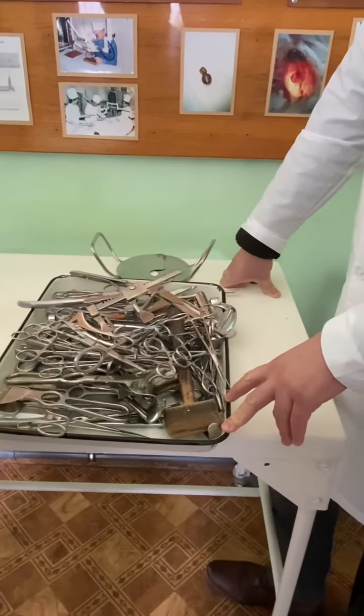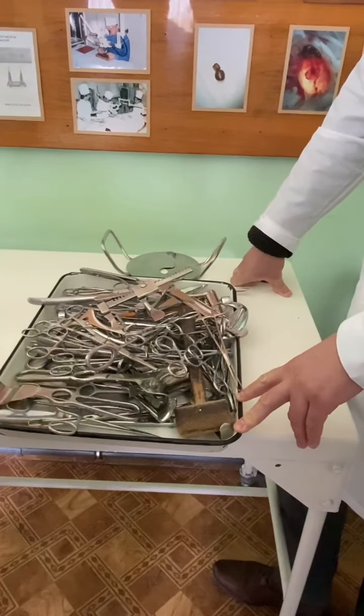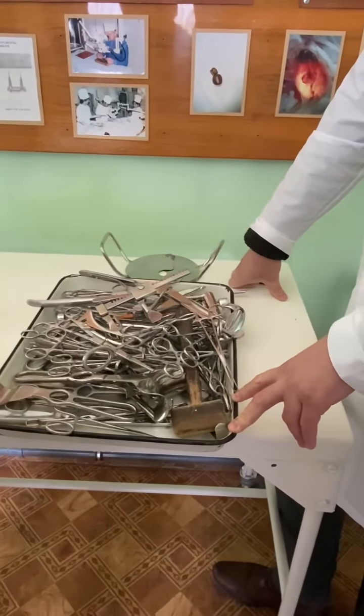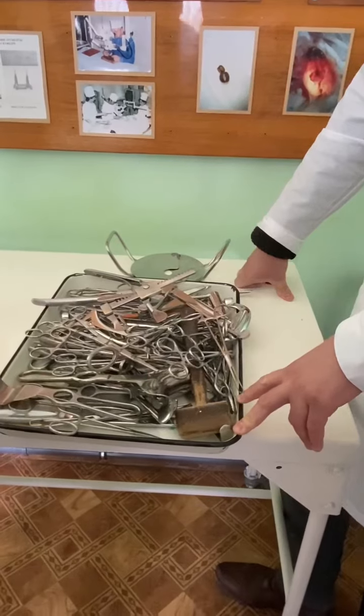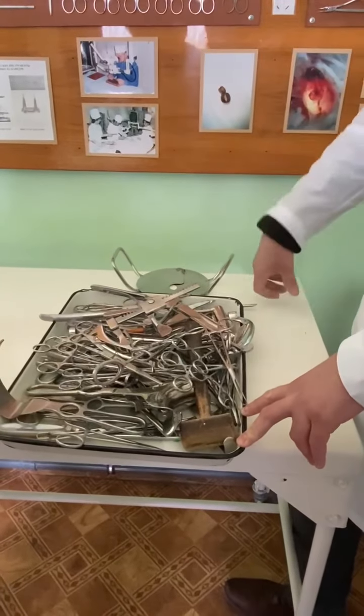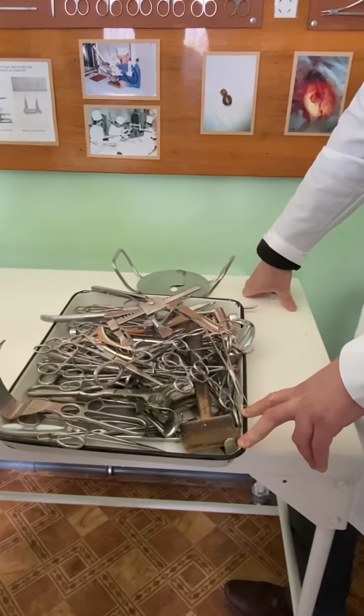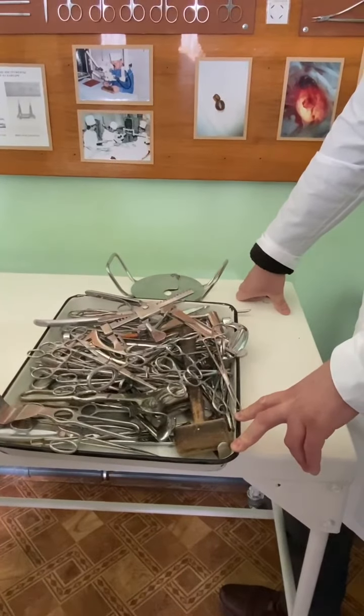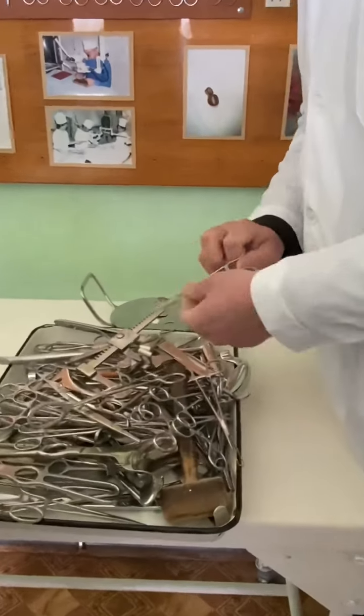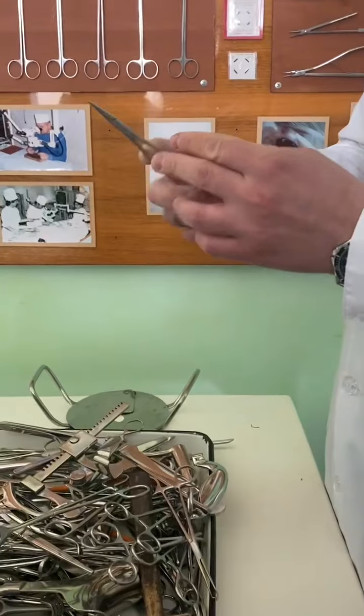If you want to know the names of instruments, the largest part of these instruments are here and just a few instruments are not present on the stand. That's why if you have a photo and you have names on the stand, you can use it too. This one, mosquito hemostatic forceps straight.